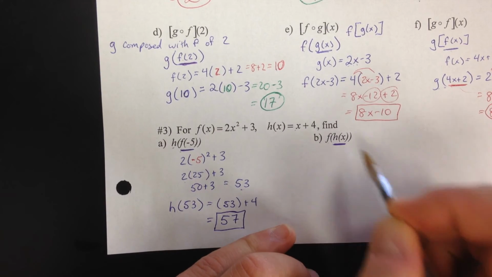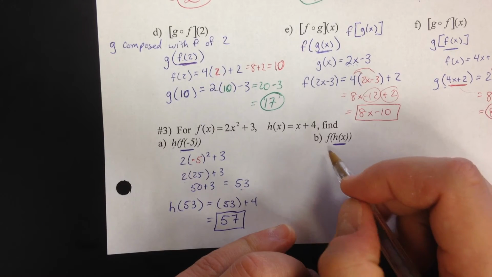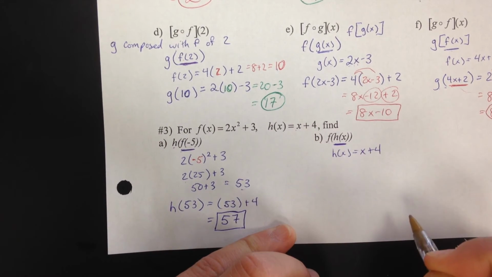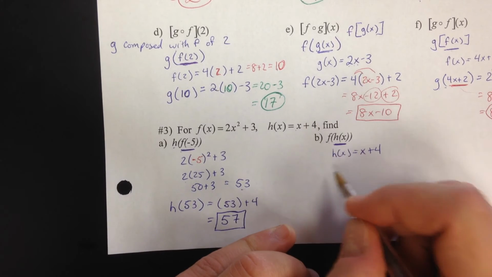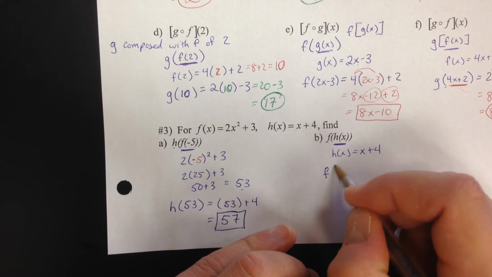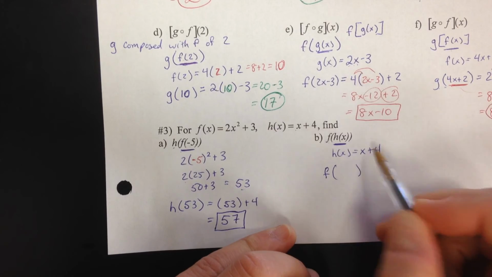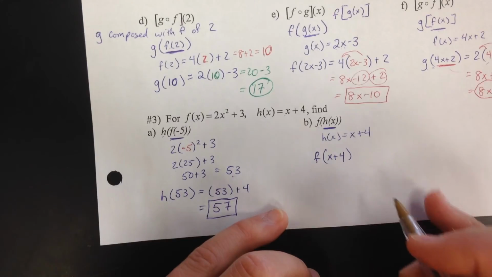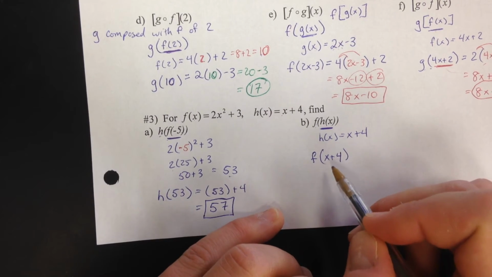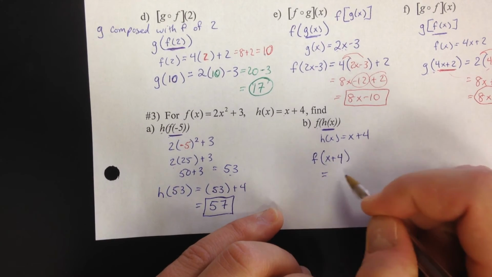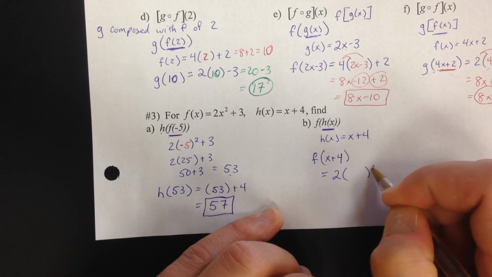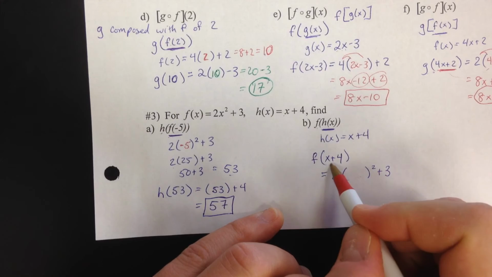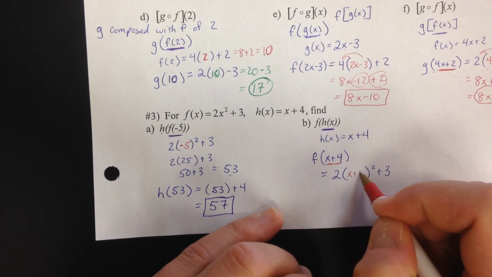Start from the inside out. h of x, that was equal to x plus 4. Okay, so I'm going to rewrite this expression as f of, instead of h of x, I know that that's the same as x plus 4. So now we go to the f function. Now the f function was 2x squared plus 3. Instead of putting a number in here, I'm going to put the expression x plus 4.